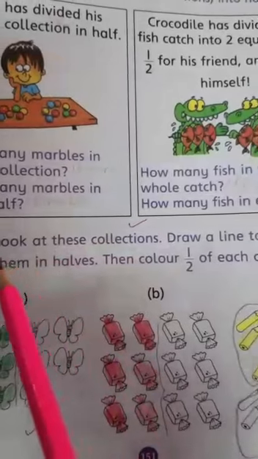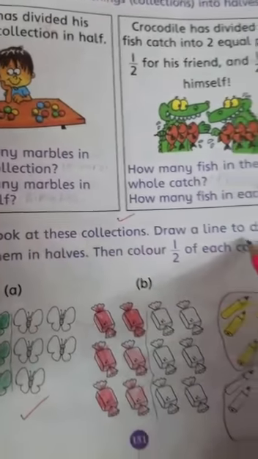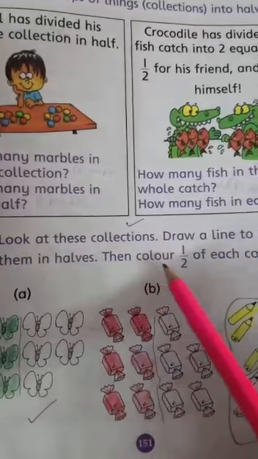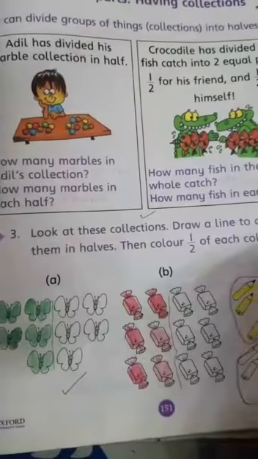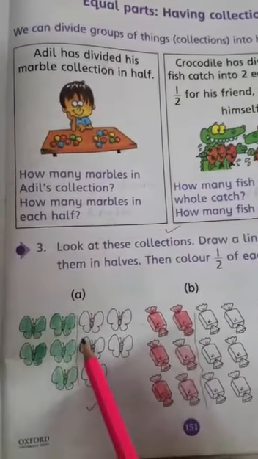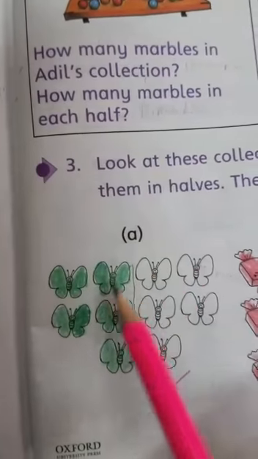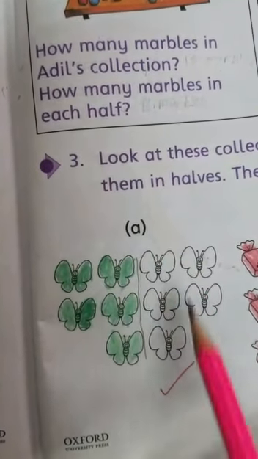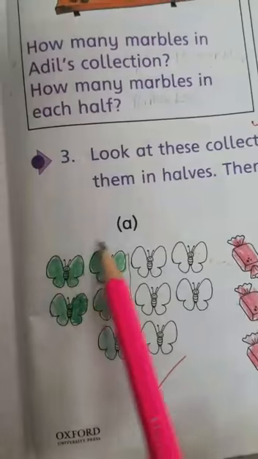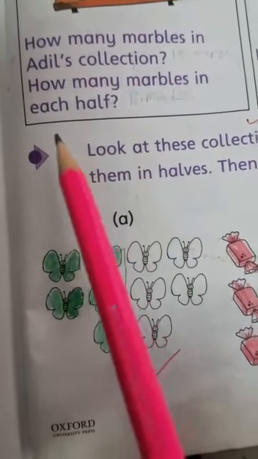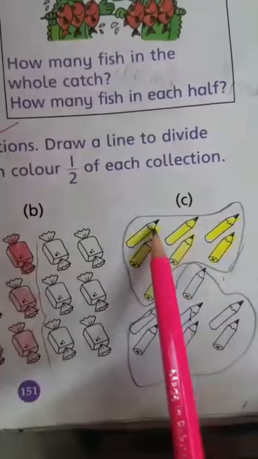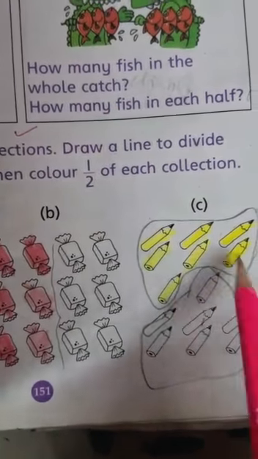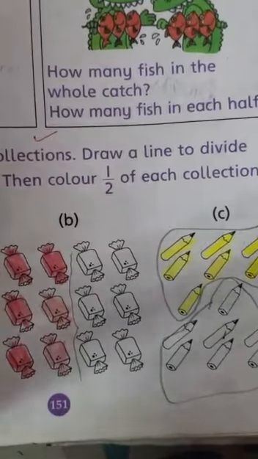Got it? Look at these collections. Draw a line to divide them in halves. Then color half of each collection. Let's come to number A. First, we have to half it and draw a line equally. Then we have to color the half part. Is it easy? Similarly, we have to do number B and number C. Divide it equally into halves, draw a line, and then color the half part.